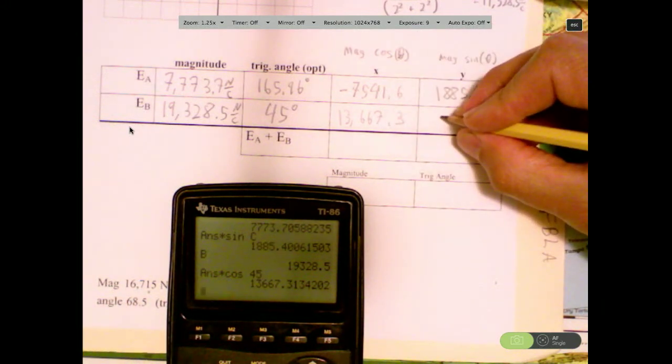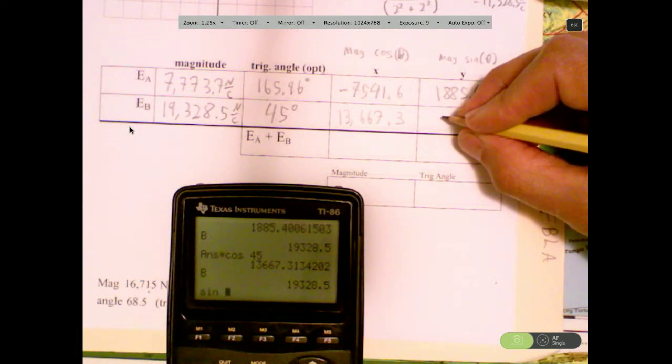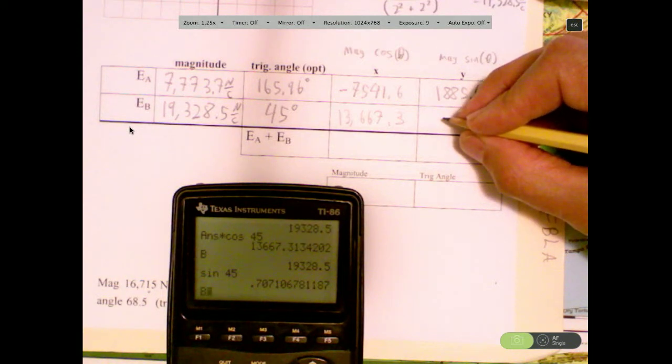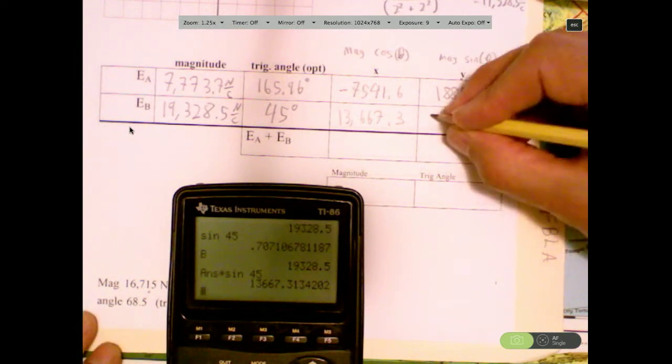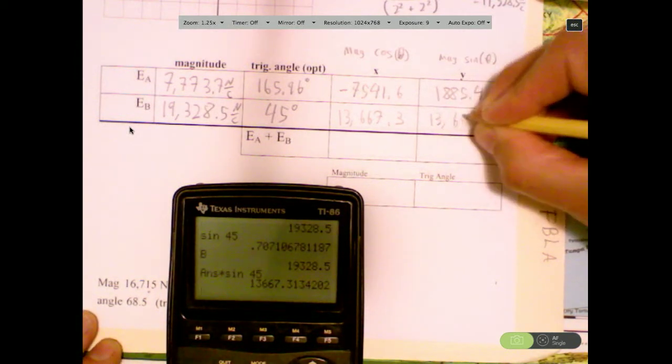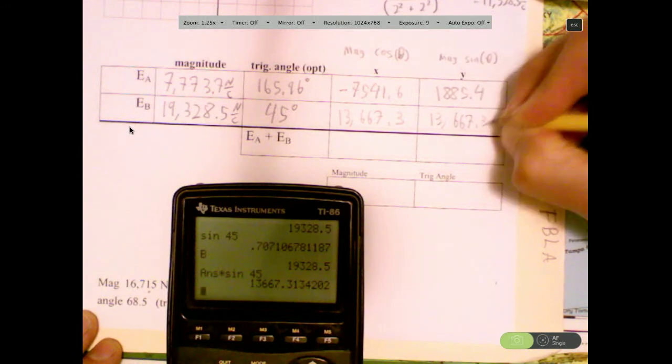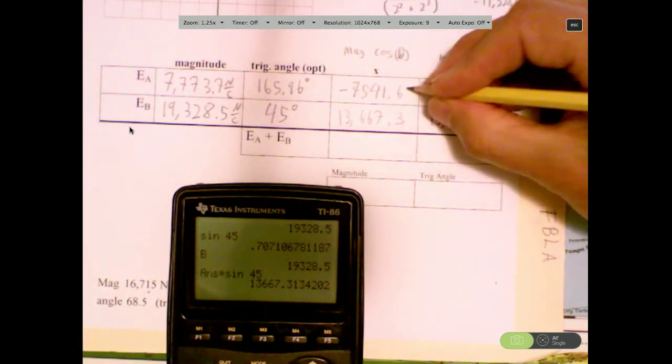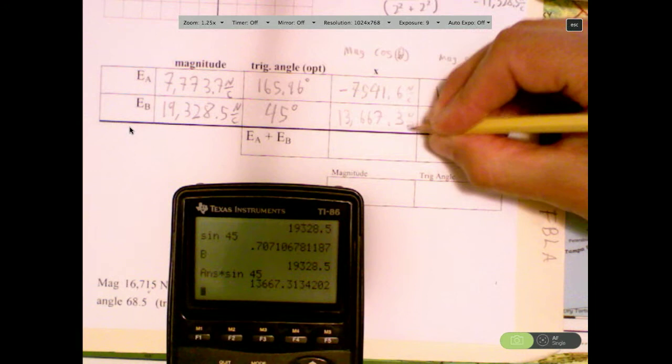And then of course I can do it again. I can go alpha B times the sine of 45, and that gives us exactly the same thing, 13,667.3. And these are all newtons per coulomb.